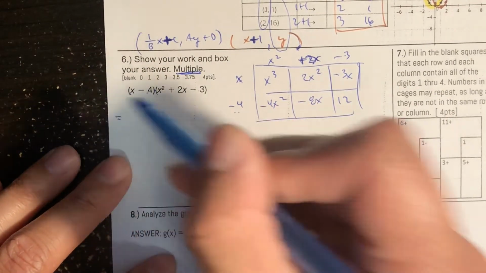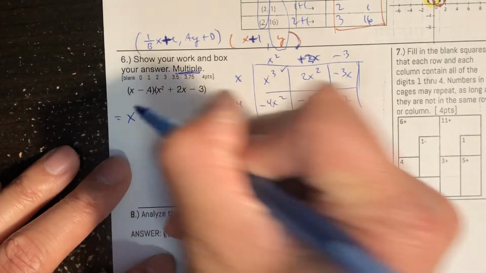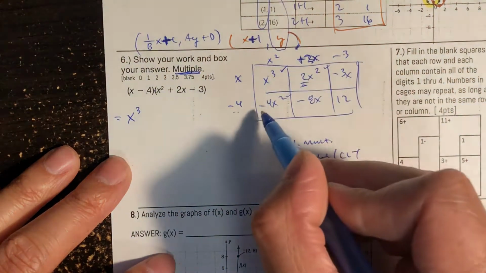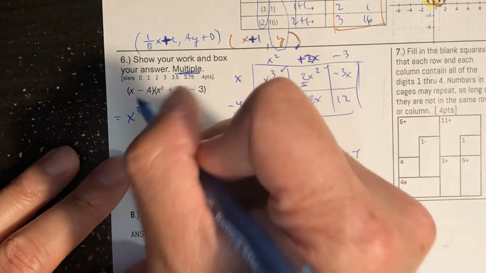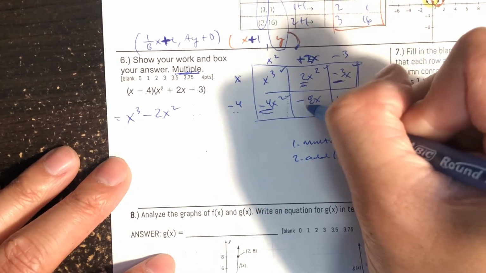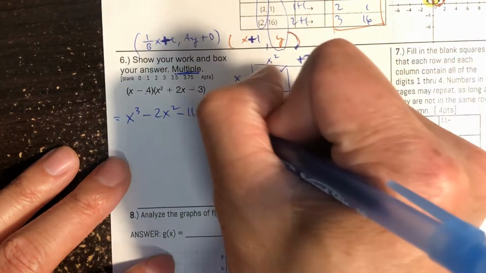So this would give me x to the third, and I like to put little check marks here to show that I've touched the box. Here we're combining like terms, so you're just looking at the numbers in front. So negative 4 plus 2 gives me negative 2x squared. Again, look at the numbers in front. Negative 8 minus 3 is a negative 11x, and then positive 12.